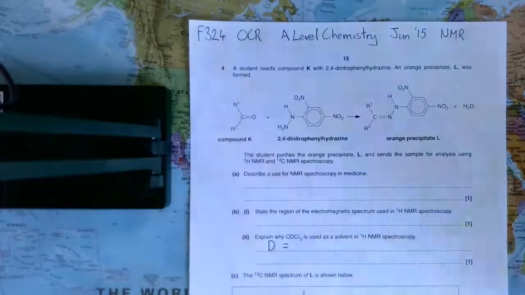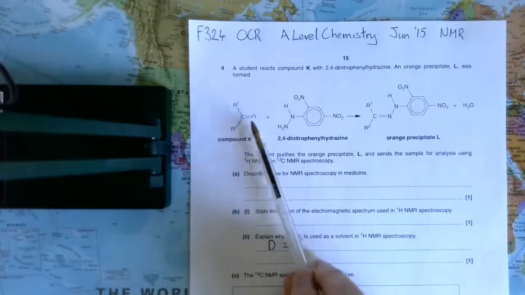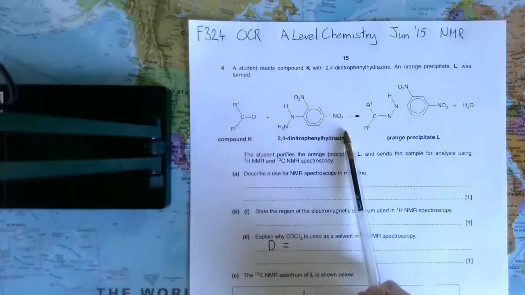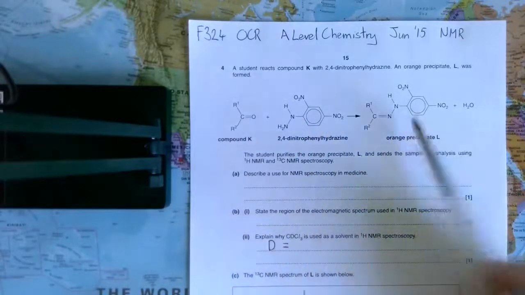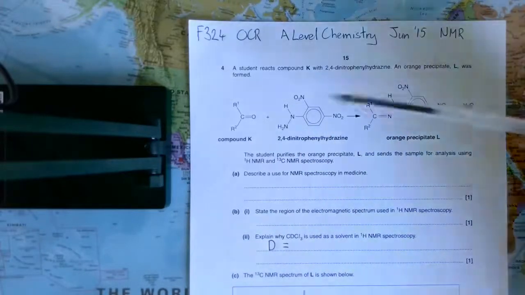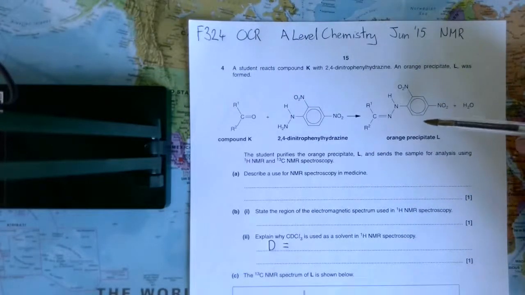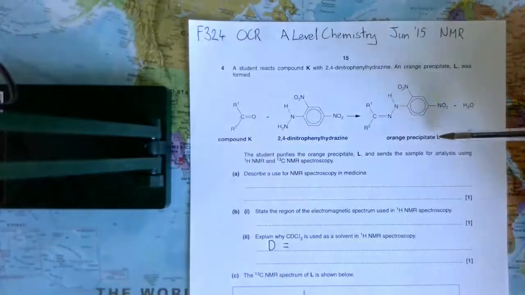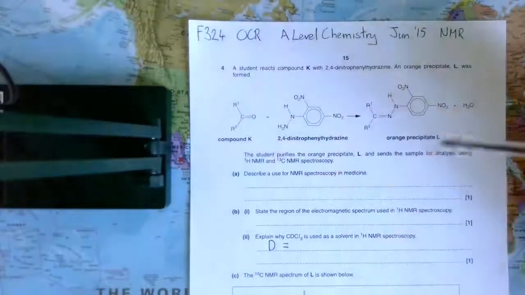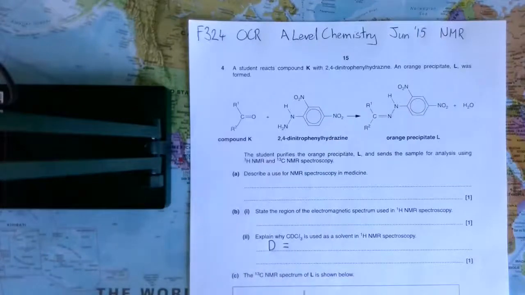Okay, so it starts off, we're given a compound which is a carbonyl and it reacts with 2,4-DNP and makes the orange precipitate. This you hopefully recognise as the test for the carbonyl. Now what you are told is that eventually you're going to have to identify the compounds L and K. But before we get there, just a few extra small 1-mark questions.